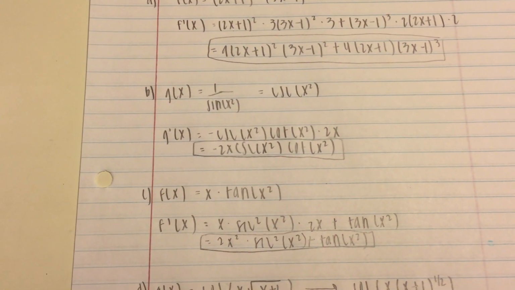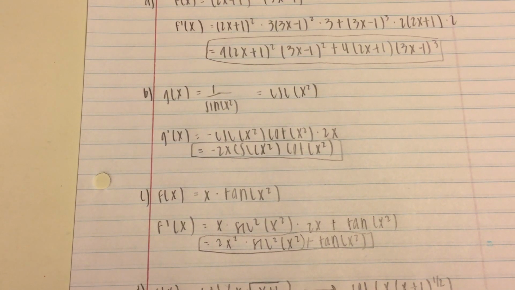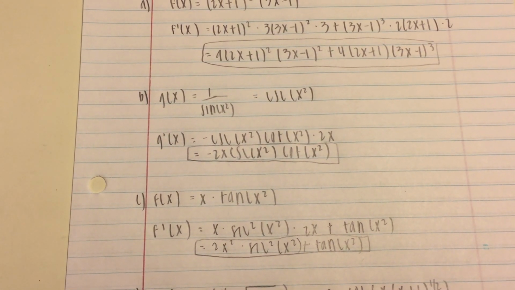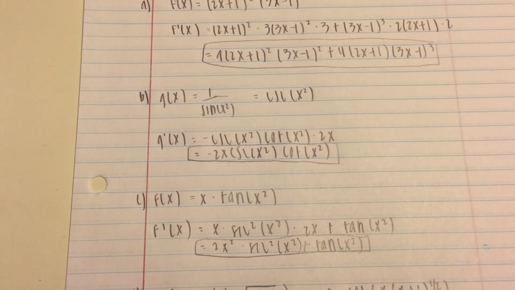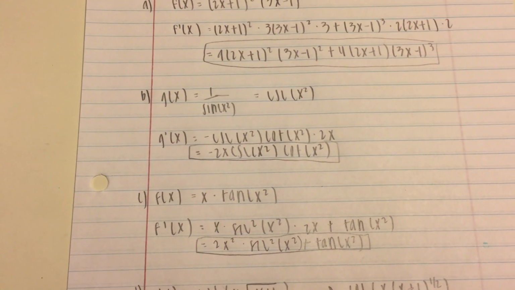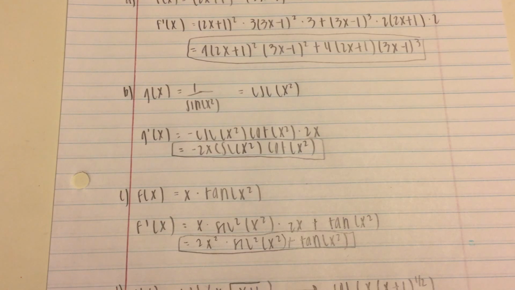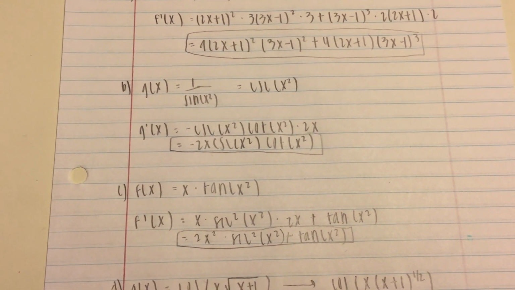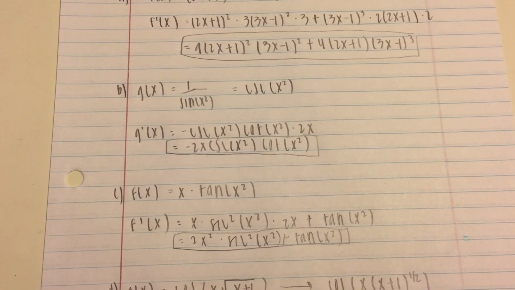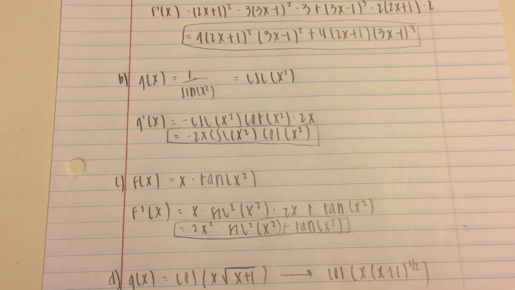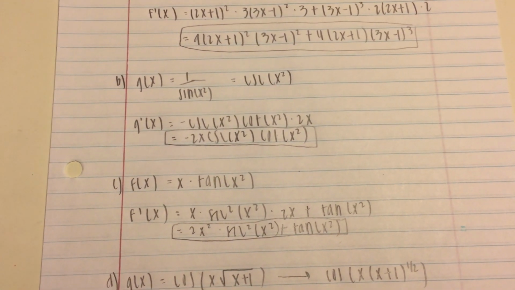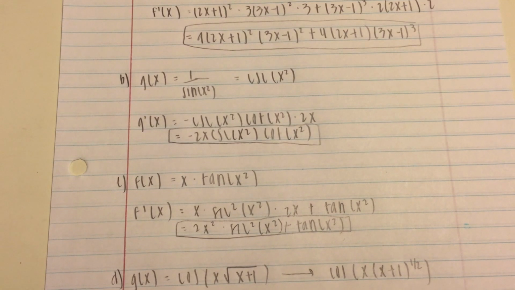For B, we get g of x equals 1 over sine of x squared. According to the trig identities, 1 over sine of x squared also equals cosecant of x squared. To solve this, we are going to use the chain rule because there is a function within a function. The outside function is cosecant and the inside function is x squared.